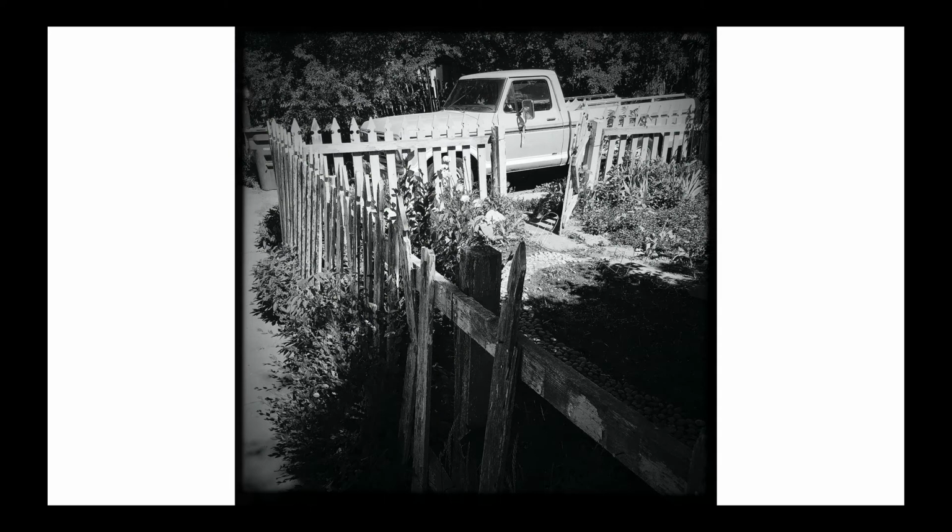Walking down the street here in Santa Fe, I shot this. The fence acts as a line up to the truck, but the shadow and the texture, everything comes into play here and holds your attention.